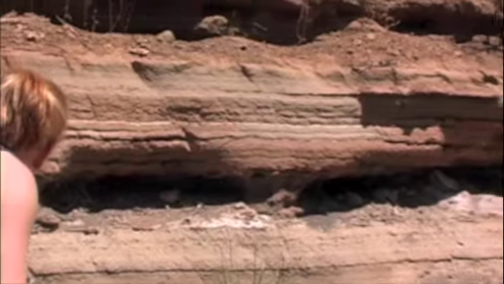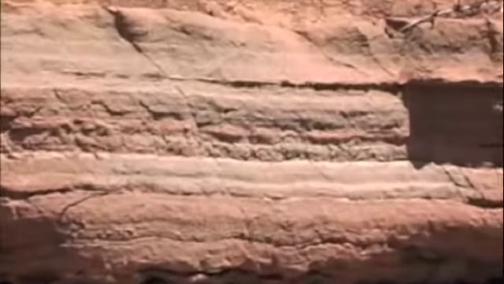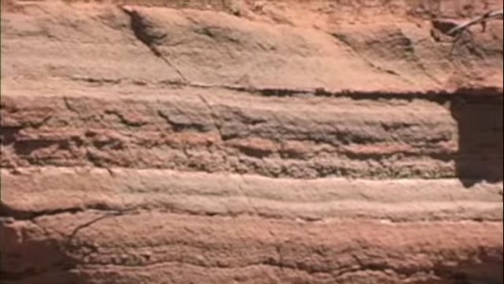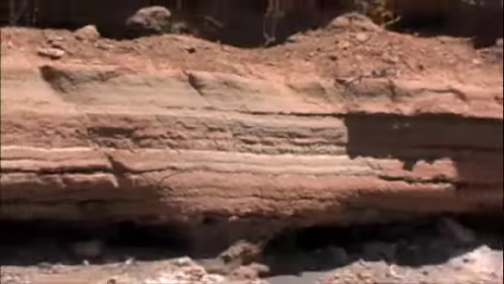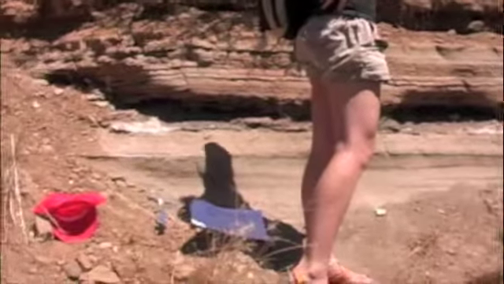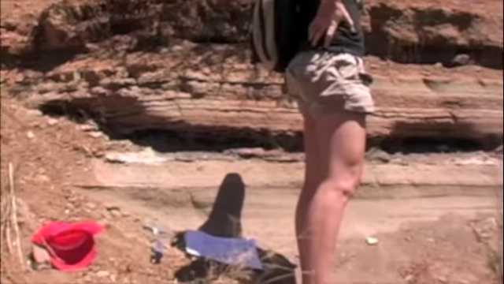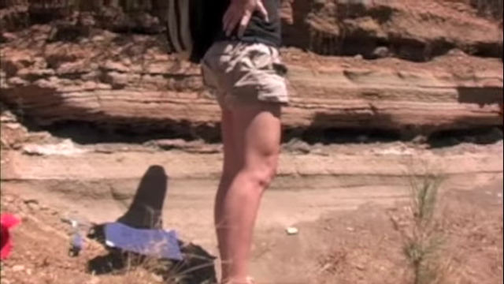Look at the waves that move through this. How might waves like that form in sediment? Yeah, this is sediment. This is sediment transport, isn't it? So what moves sediment? Water, wind, ice, gravity.